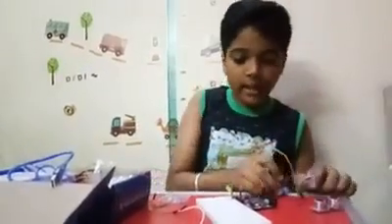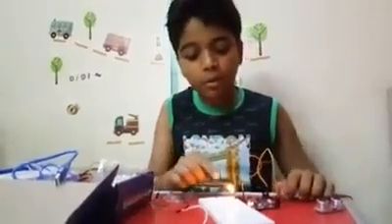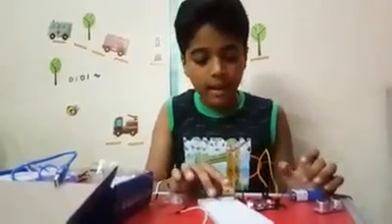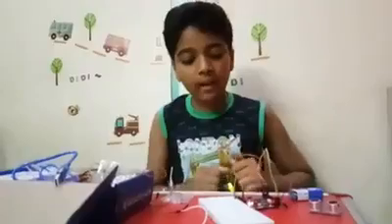So now I will tell you how it works. I will connect the battery. The yellow light will glow. This shows that the car should stop. The car is stopped. Now the green LED will glow. This will show that my car can move now.